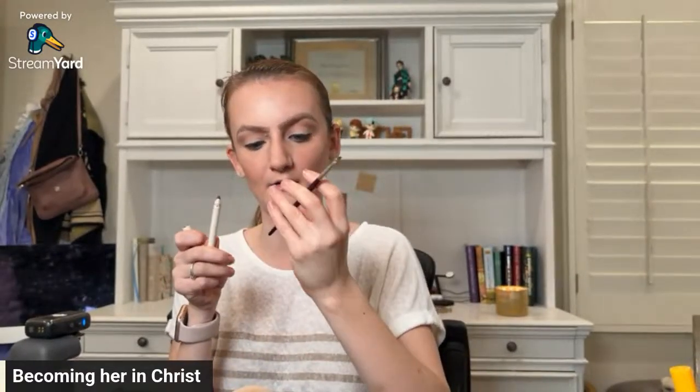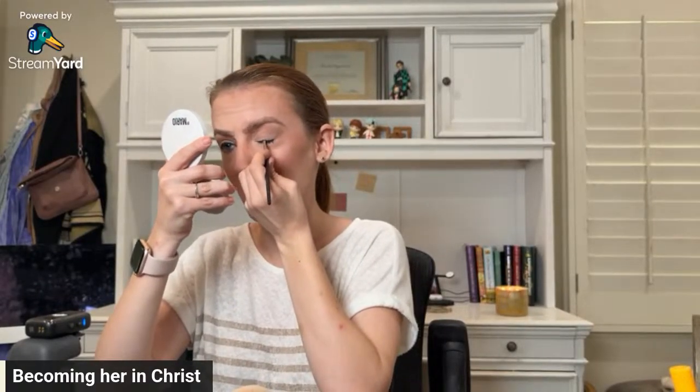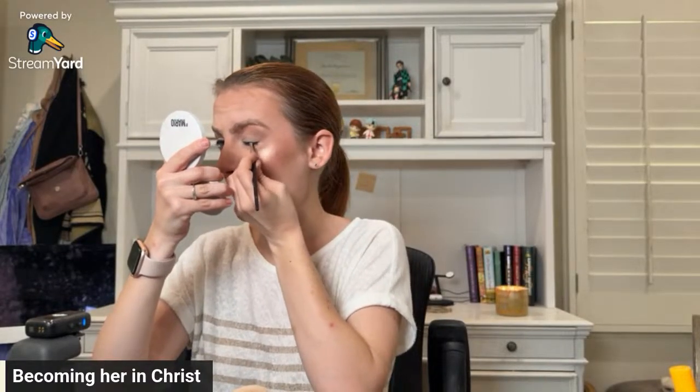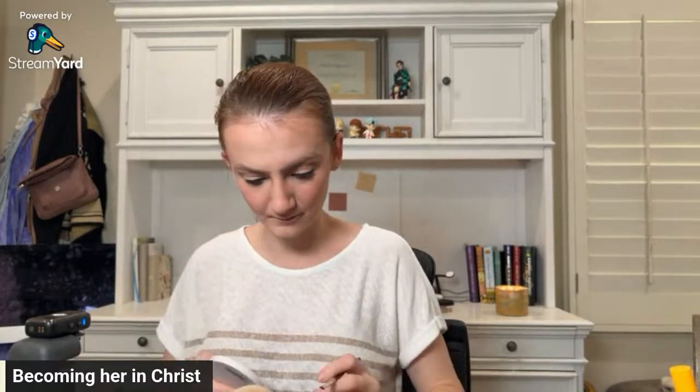Beauty or the 208 brush. What I'm going to do is fill in the gaps, if there's any gaps in the eyeliner. I'm going to do the same thing.